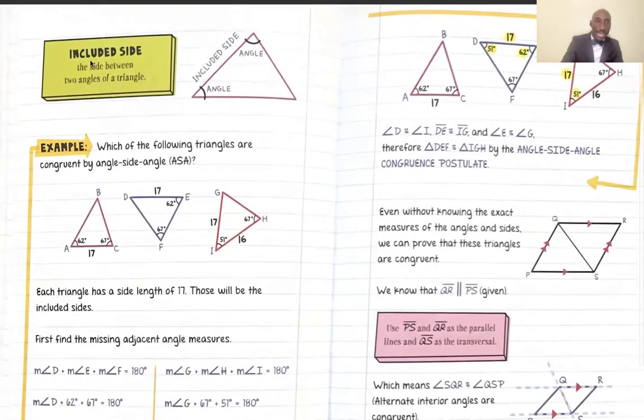Remember, included side, the side between two angles of a triangle. This is a great picture up top. Angle, angle, included side, right? Angle, angle, this will be the included side. If there was an angle and an angle here, this is the included side. So obviously there's an angle here.